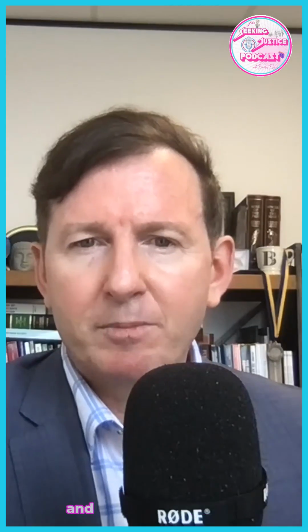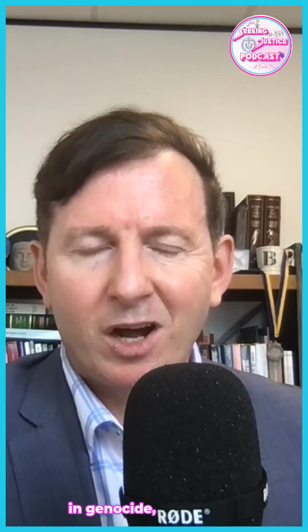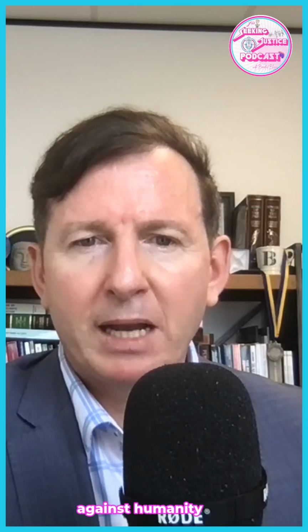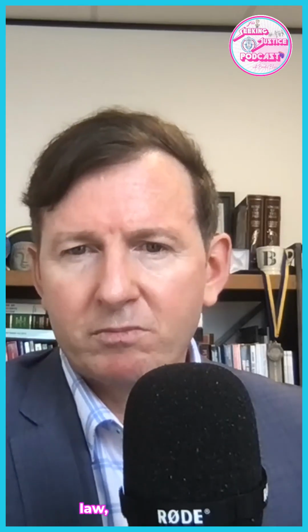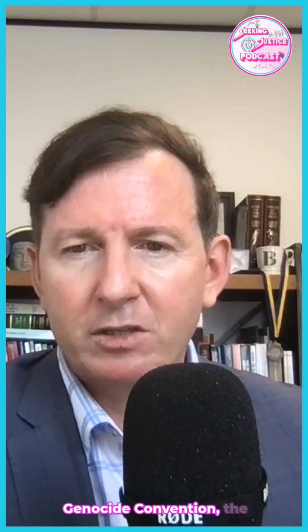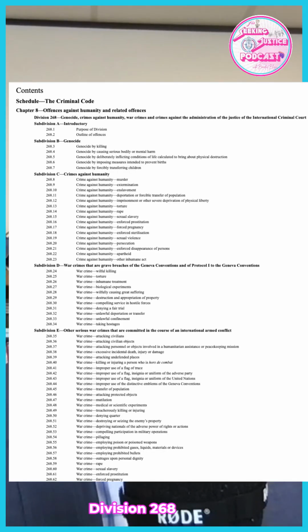Australia, as party to the Genocide Convention, therefore has a positive legal duty to prevent and punish genocide, including investigating and prosecuting persons suspected of being involved in genocide, war crimes, crimes against humanity and other atrocity crimes, both at international law, that is under the Genocide Convention, the Rome Statute, but also in domestic law, namely Division 268 of the Commonwealth Criminal Code.